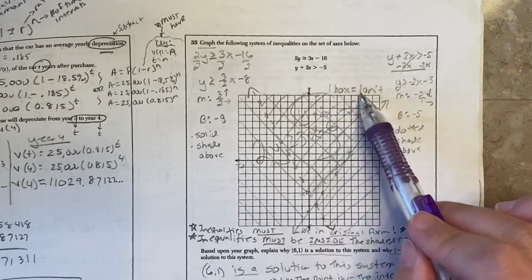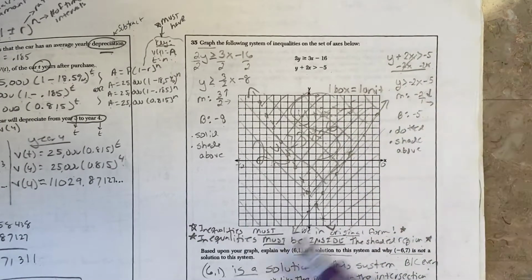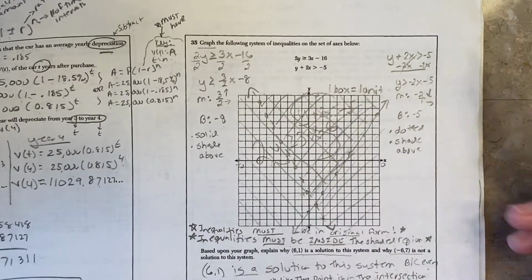And don't forget your 1 box equals 1 unit. And I did that right here, by the way. Inequalities must be in original form, and they must be inside the shaded region. I did write my S where my solution set was.